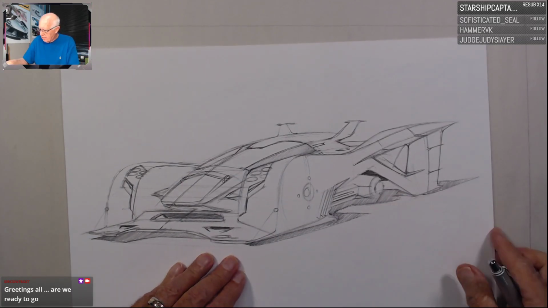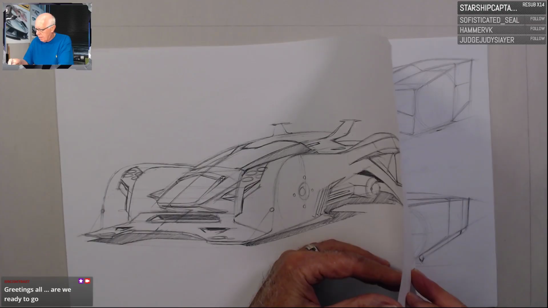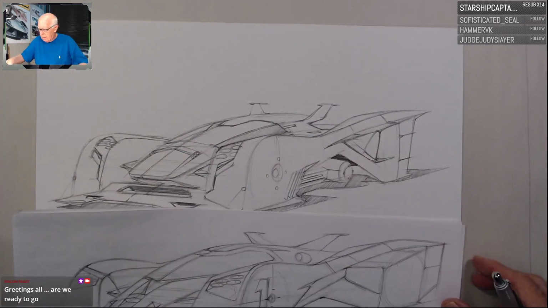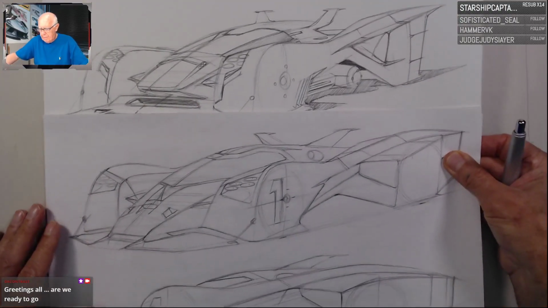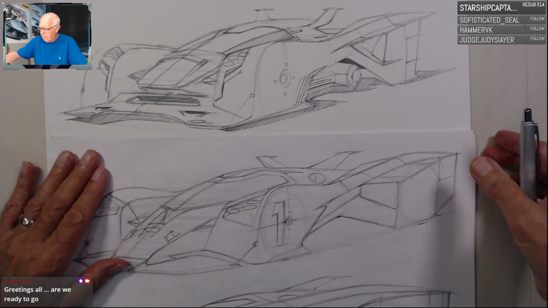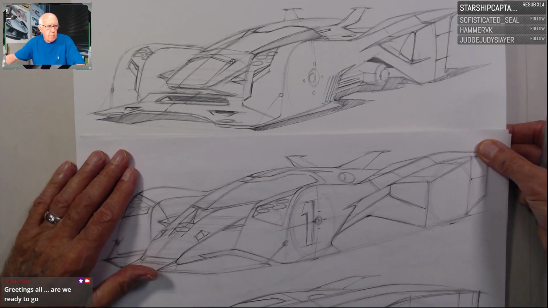So from that study, I went ahead and did a couple of little quick pencil sketches based off of that one and went to this. Let's see what you think of this guy. Went from that to that. Notice a couple of changes here, and I think it really made a big difference in terms of putting together a little more substance in the machine.